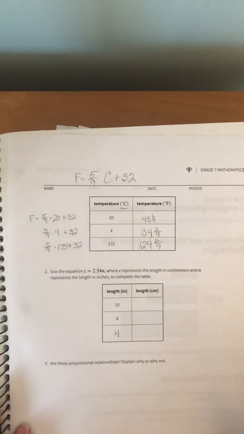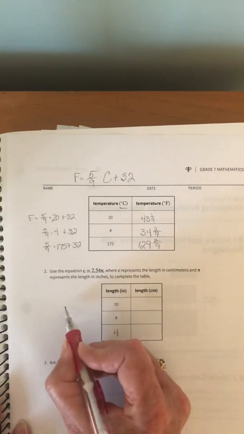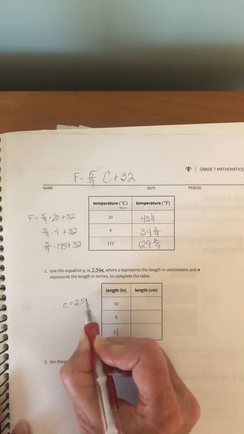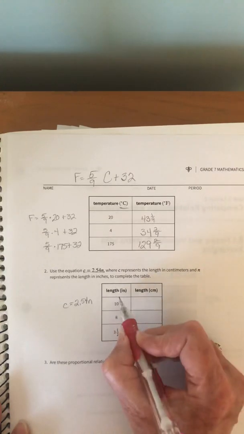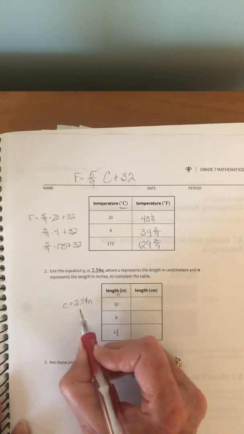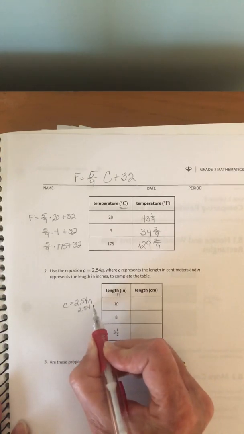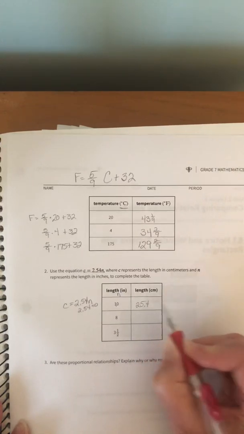So now let's move on to the next part. Use the equation C equals 2 54/100 n, where C represents the length in centimeters and n represents the length in inches to complete the table. All right, so we have this equation this time. So C is going to equal 2 54/100 n. And n is inches. So this is our n column right here. So wherever I see n, I'm going to replace it with 10. So that would be 2.54 times 10. Well, that's an easy one. 25.4. Just move that decimal point over.